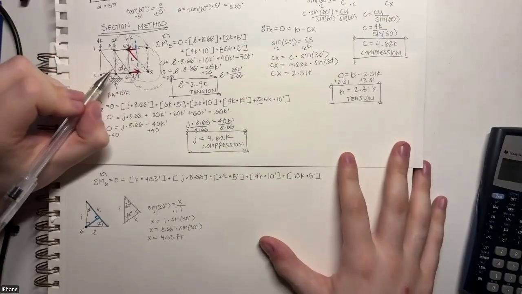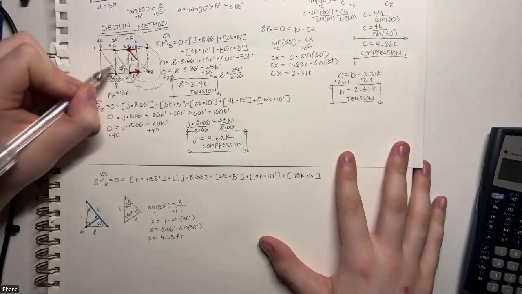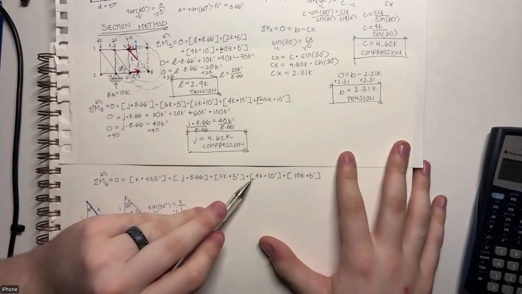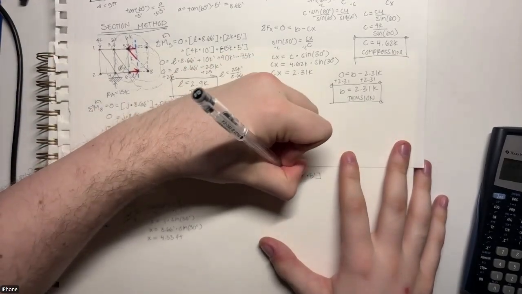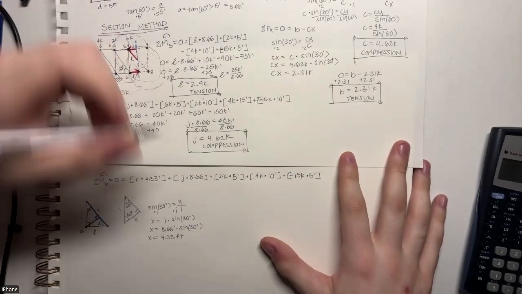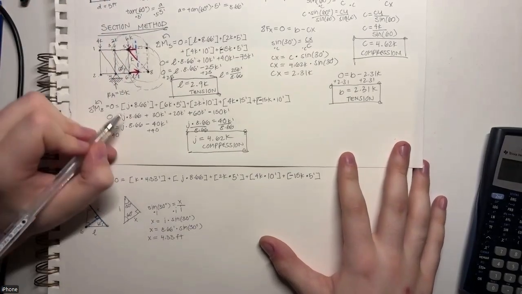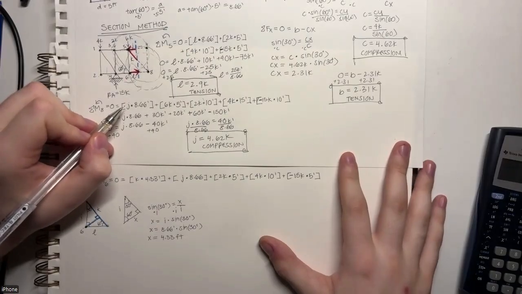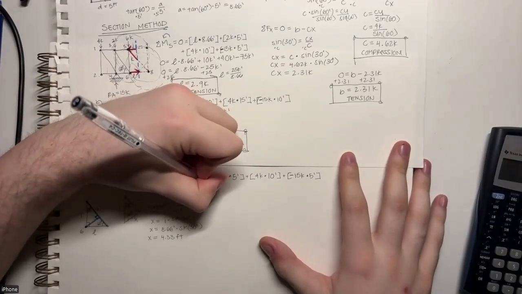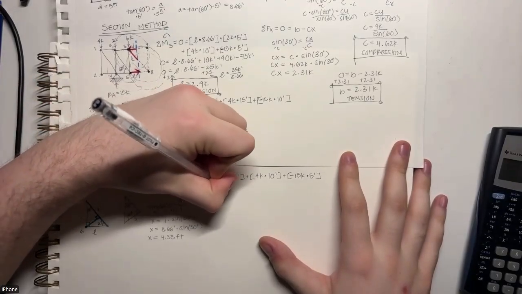But wait, the 15 kips is going in the opposite direction of the 2 kips and the 4 kips, and those were positive. So this must be negative. It's creating a negative moment. It's creating a clockwise rotation. Okay, any other forces? No, I think that's it. Now we can start solving for K.